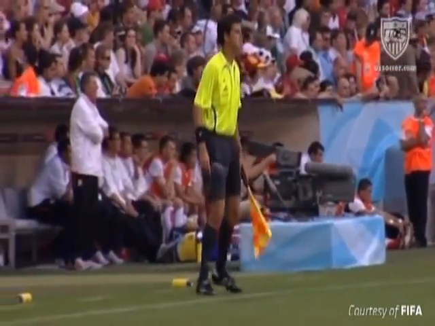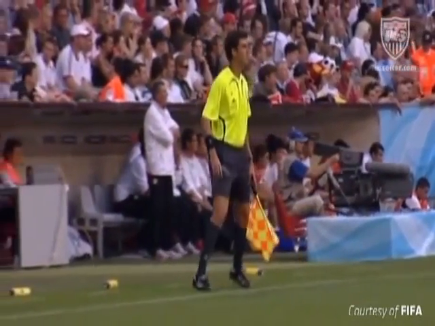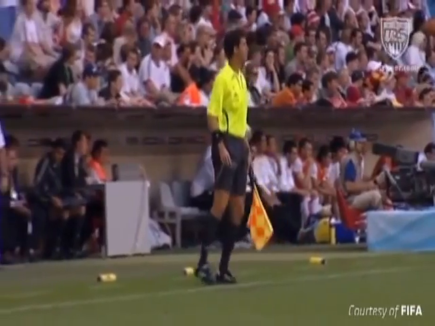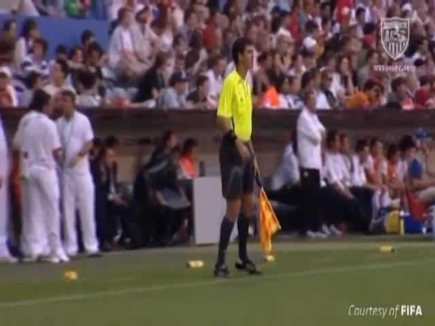The assistant referees have a key role to play in applying offside correctly. They must concentrate, be well positioned, and must read the play.